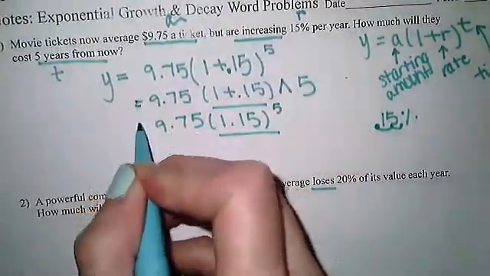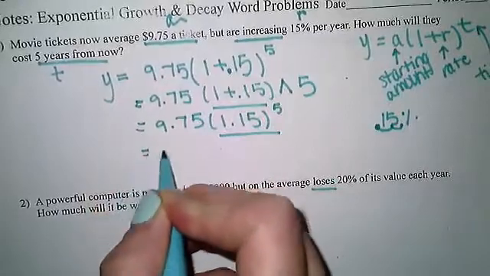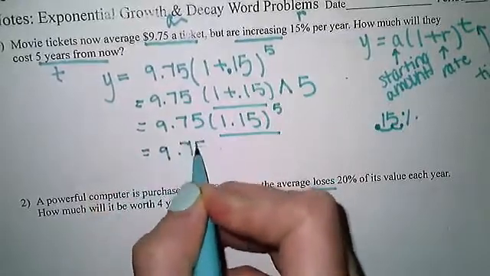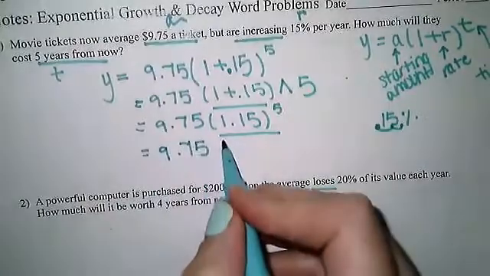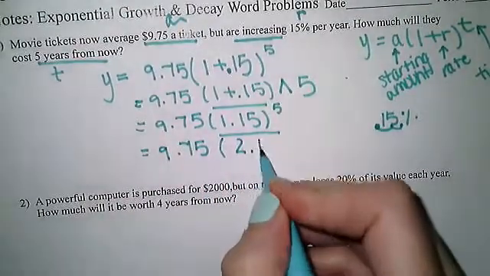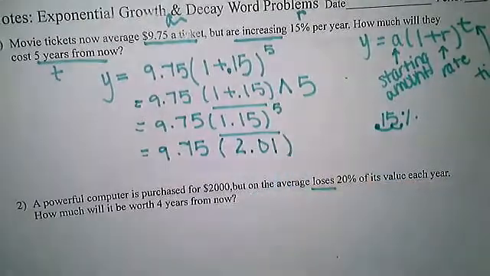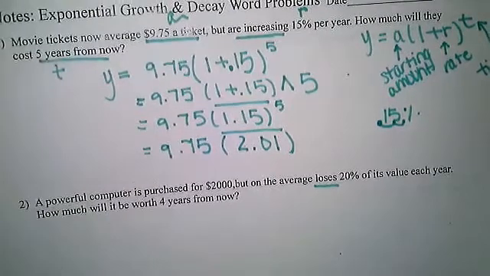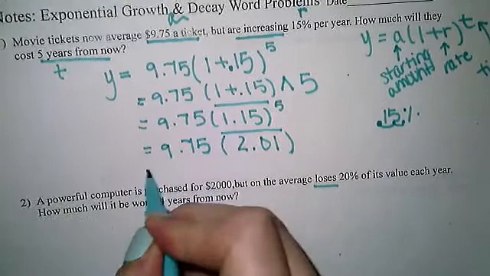If you do this whole thing in your calculator, you're going to get probably a slightly different answer, and it's probably even more accurate. So 2.01, I'm just going to round it to the nearest hundredth, and then I'm going to multiply 2.01 with 9.75.